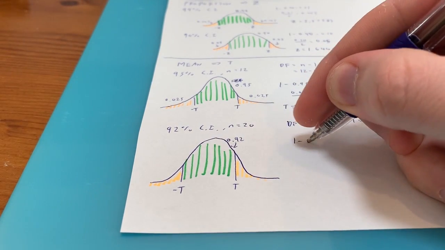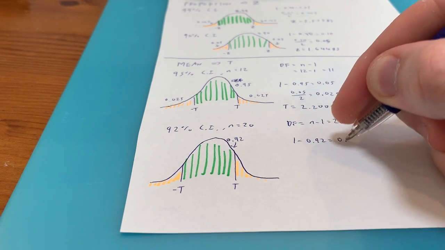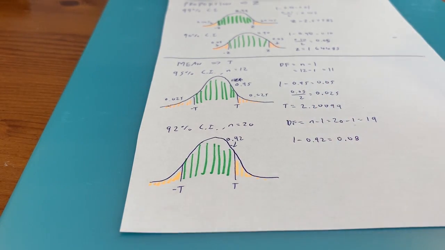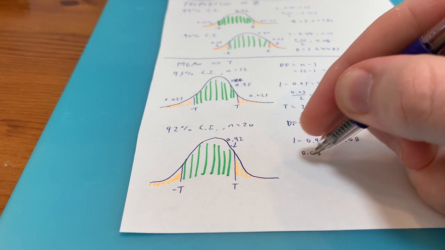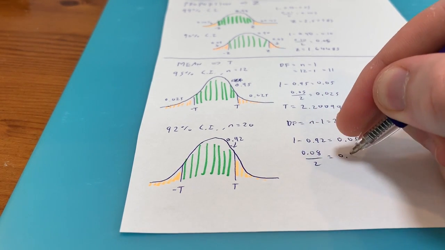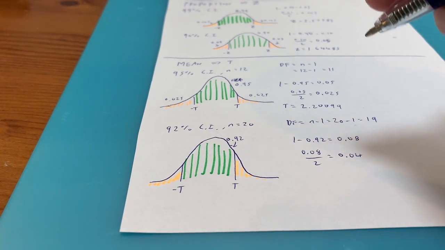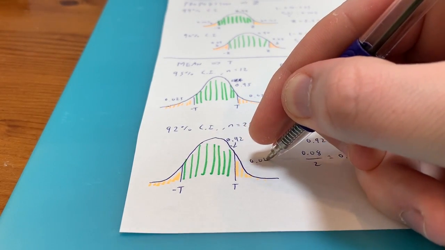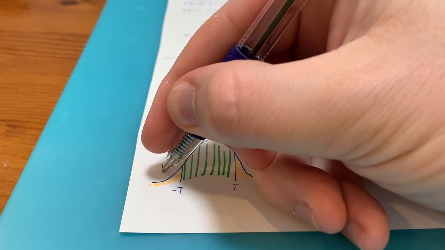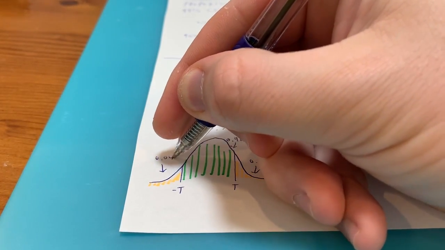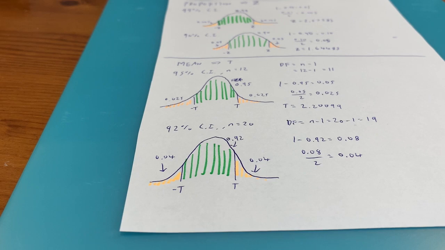And so that means that 0.08 is left over of the curve. And then splitting that into both tails, we get 0.04. And so that means the upper and the lower sides have 0.04 each. And now we just need to know what the t-score to use for that is.